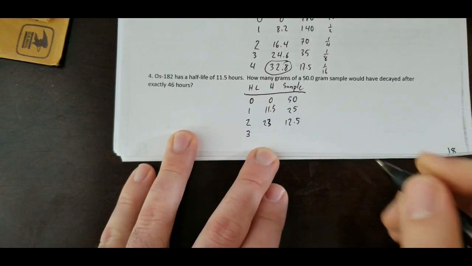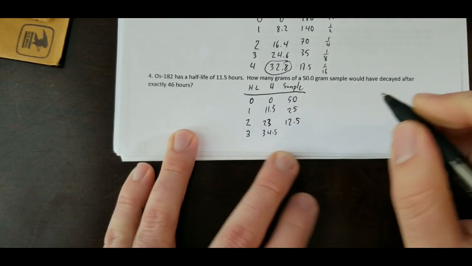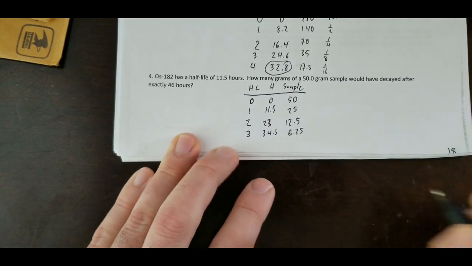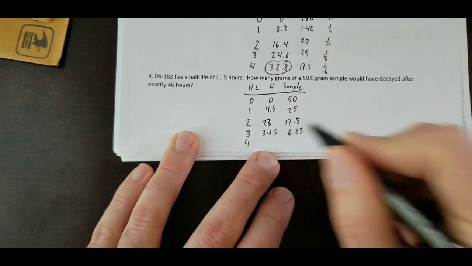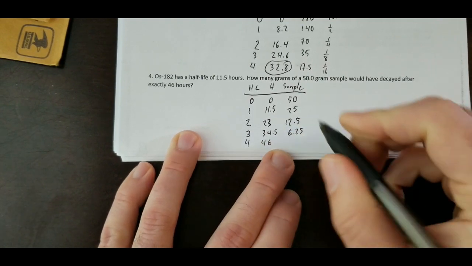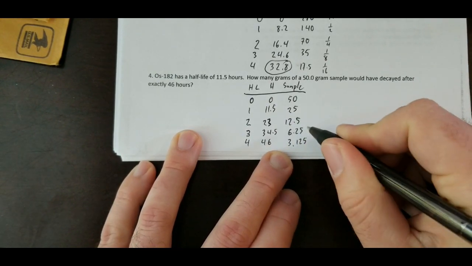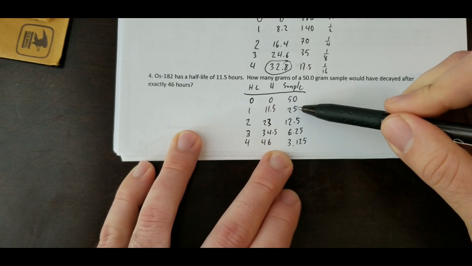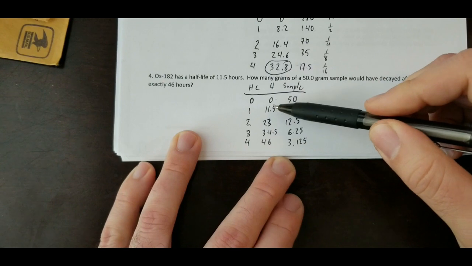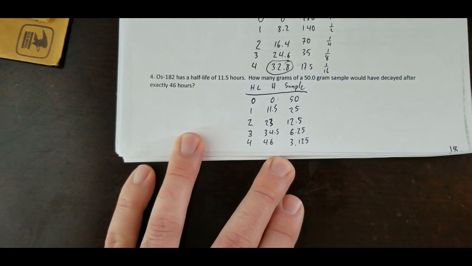After 3 half-lives, 23 plus 11.5 would be 34.5. And we'll have half of this amount, 6.25 grams. And after 4 half-lives, we'll add on another 11.5 hours. So that'd give us 46 hours. And we would have 3.125 grams remaining. Notice each time we cut the number in half. And each time we added, each half-life, we added 11.5 because that was our half-life.